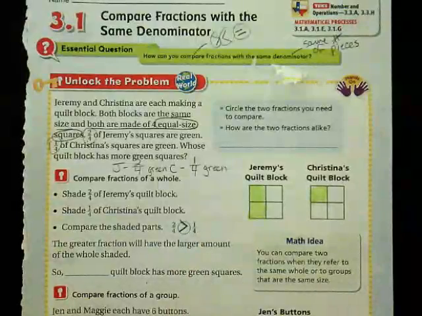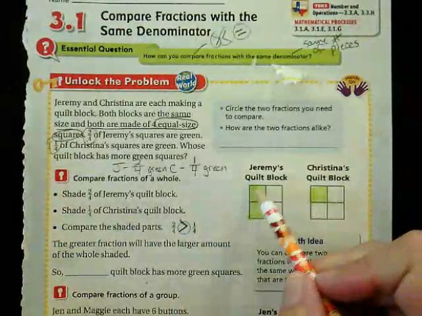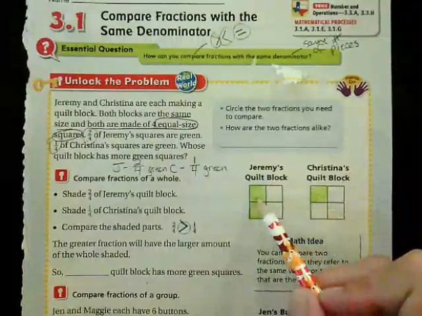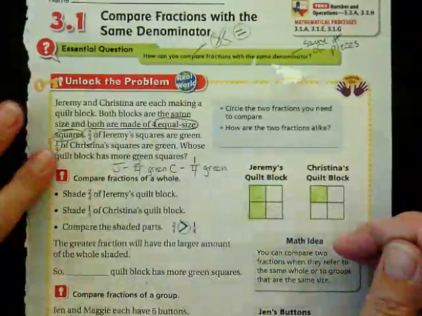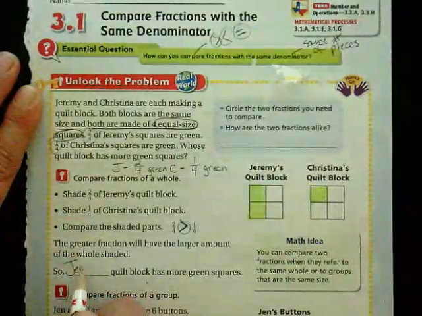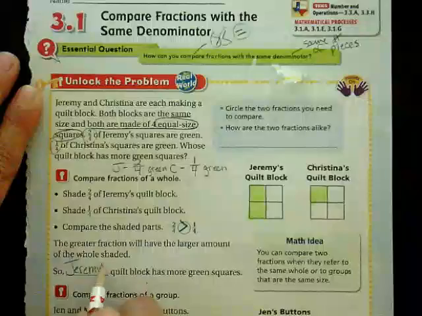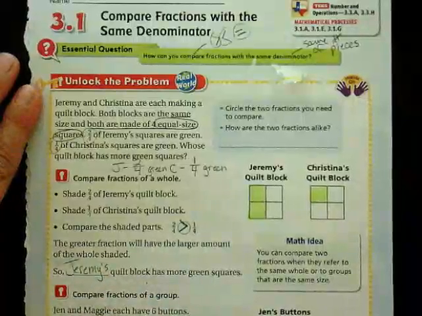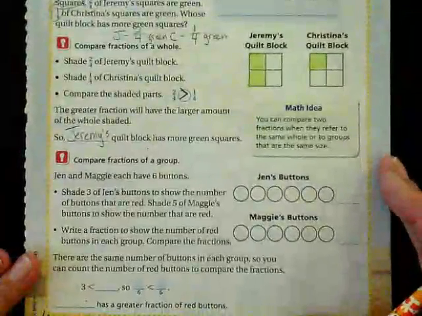The greater fraction will have the larger amount of the whole shaded. So since he has more shaded, that means his is bigger. So blank quilt block has more green squares. That would be Jeremy's quilt block has more green squares. All right, so we can compare fractions of a group.